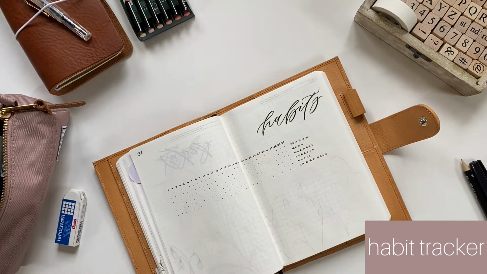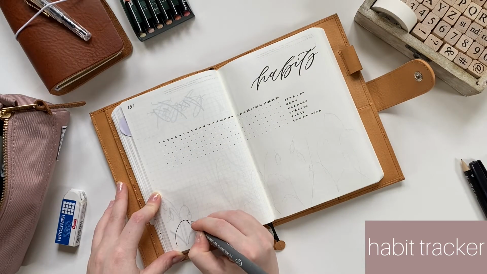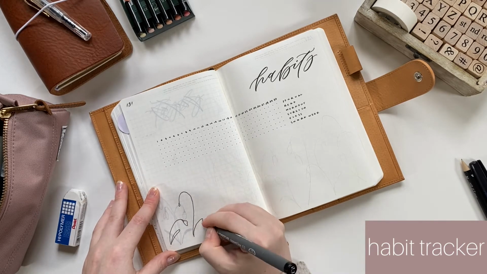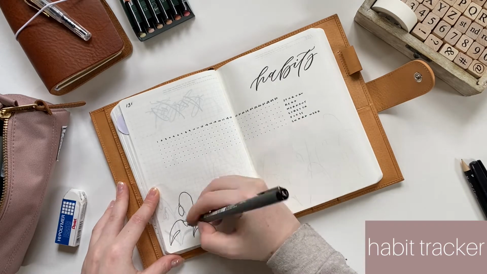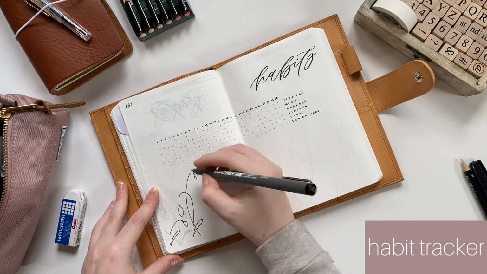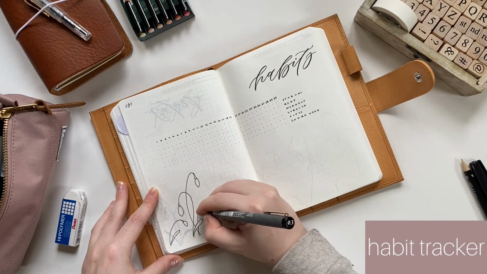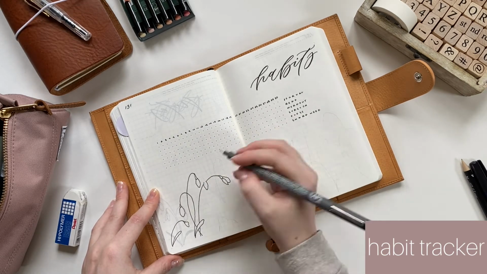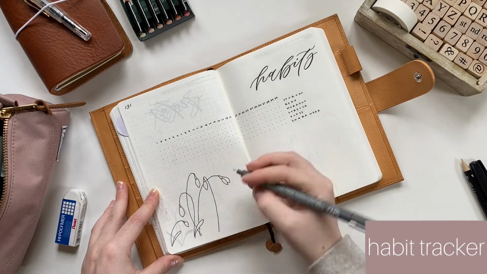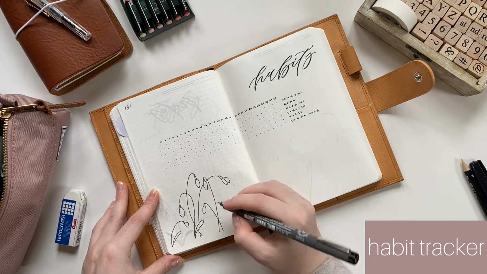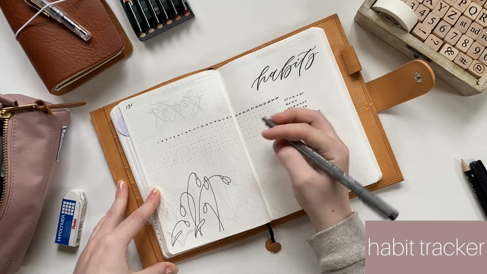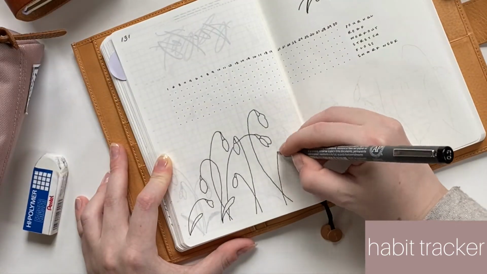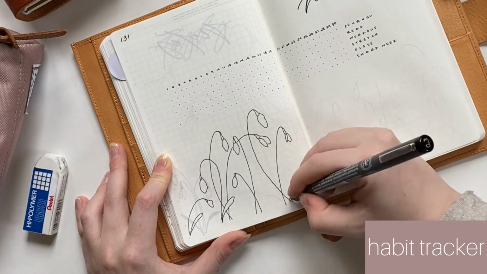And I always reserve the bottom part of this spread for drawing the flower of the month. Usually I'll just do one single branch across the spread, but this month I thought it would be fun to kind of do a field of snow. Oh, what are they called? My mind is blanking. Snowdrops, yes, got it. But do like a little field of snowdrops across the page. And I actually really love how this spread turned out.